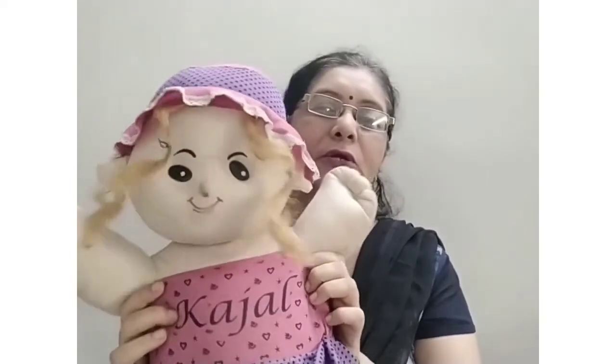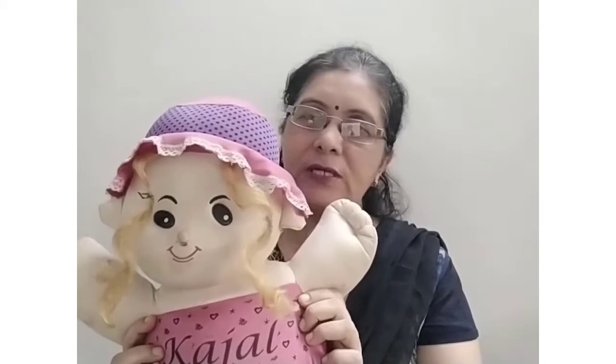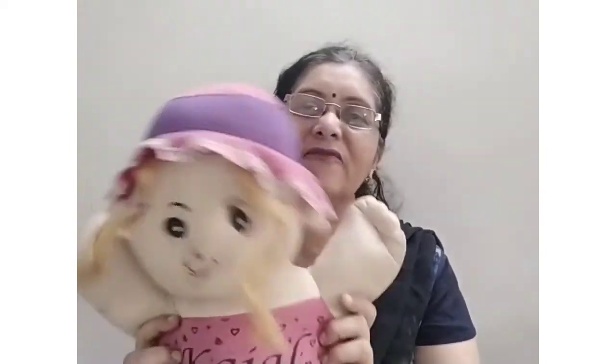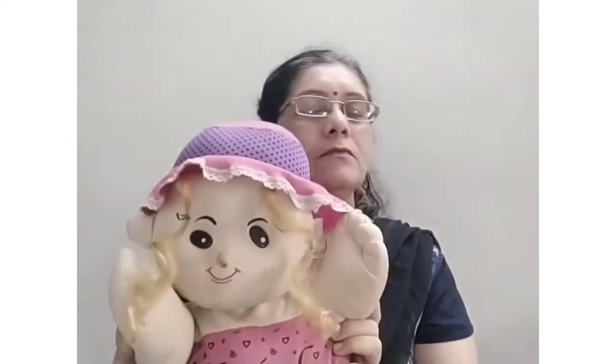Now, this is a cute doll. Her name is Kajal. Now, Kajal says, Hi friends, I am Kajal. Now, this cute doll is Jojo. And she says, Hi friends, I am Jojo. Now, Kajal says to Jojo, I am Kajal and you are my friend. And Jojo says, I am Jojo and you are my friend.